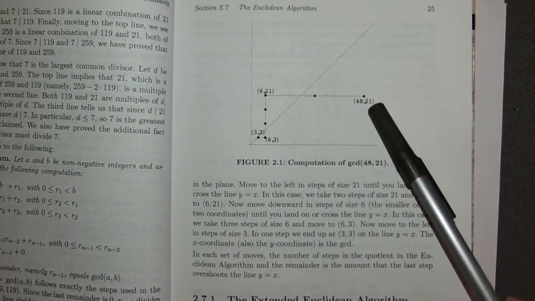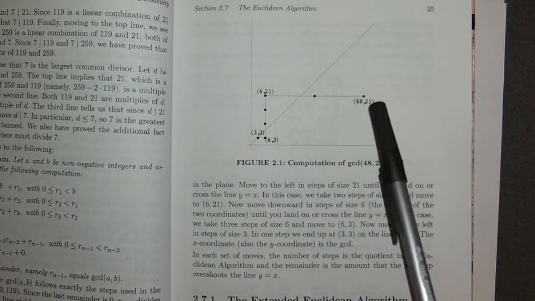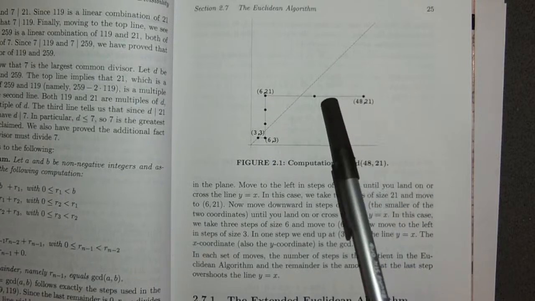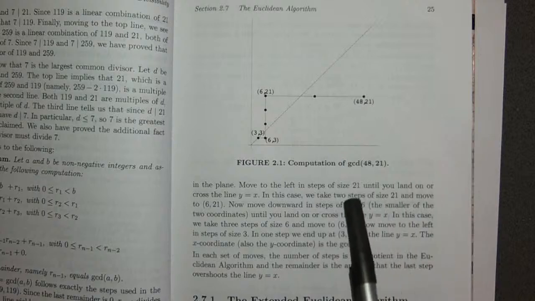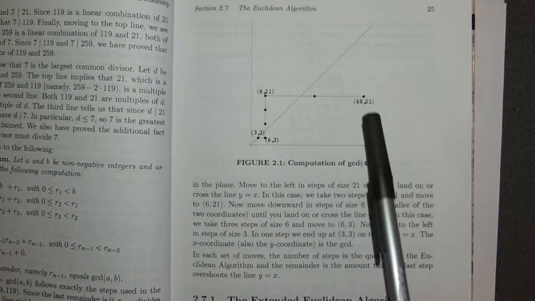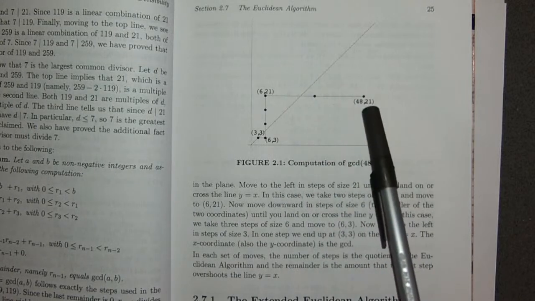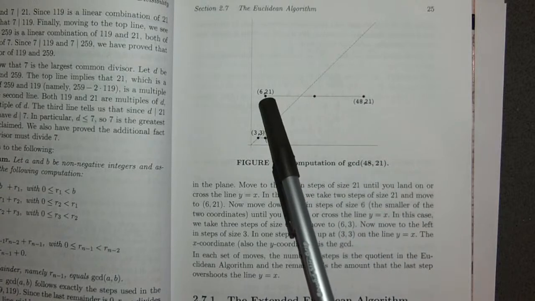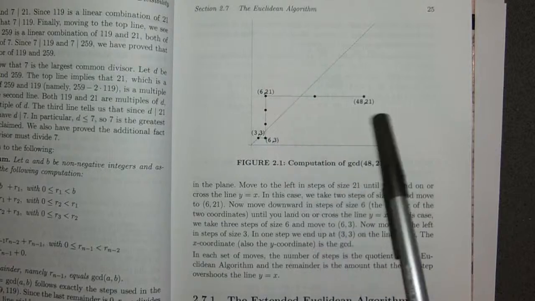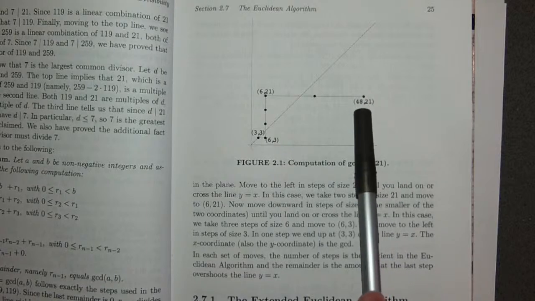So what is the idea? The idea is what the Euclidean algorithm does is it takes, starting at this coordinate, and it moves to the left in increments of 21. So in increments of size 21, it moves to the left until I land on the opposite side of the line y equals x. So I move to the left in units of 21 until I cross the line y equals x. And since I'm moving to the left, I'm moving in units of 21 in the x slot.